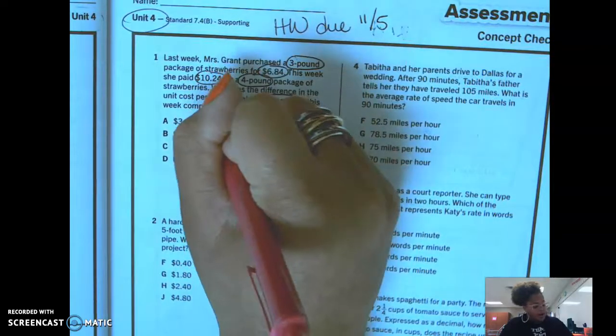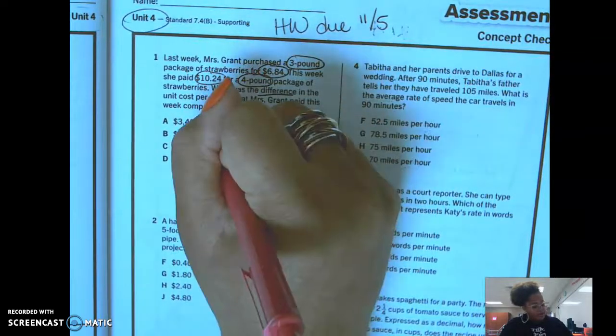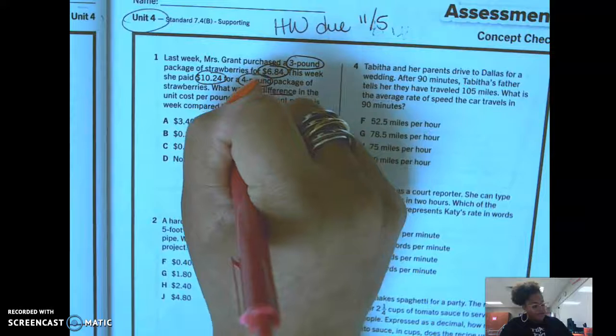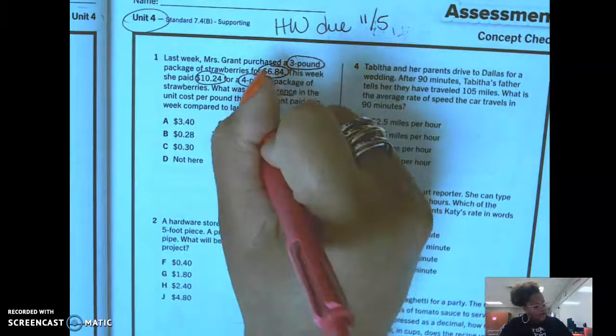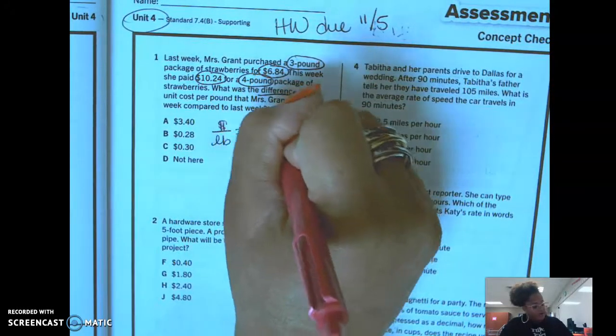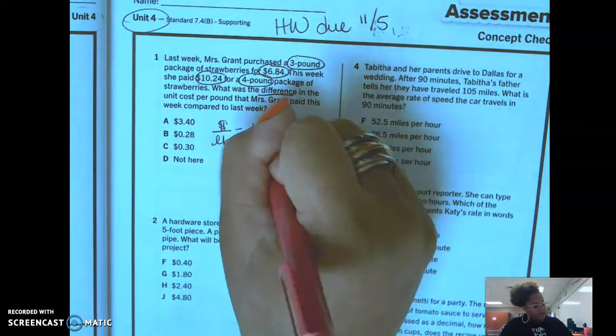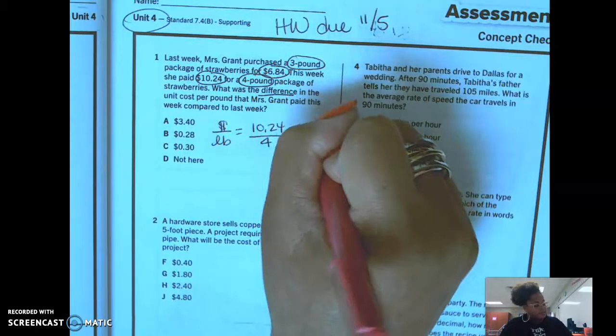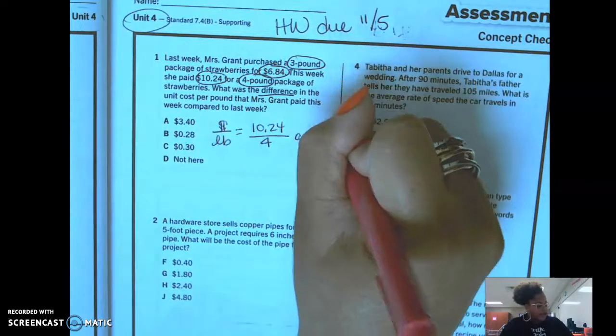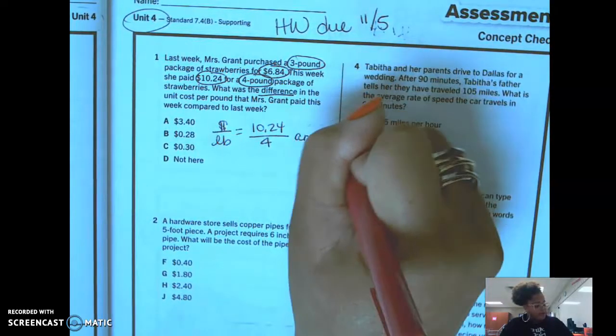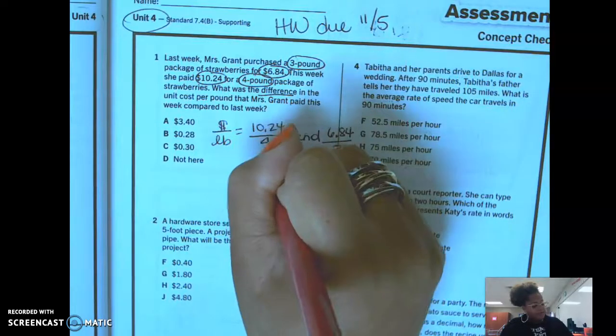So I'm finding cost per pound. Cost always goes on top. So I need to do 10.24 divided by 4 and 6.84 divided by 3, and then I need to subtract.